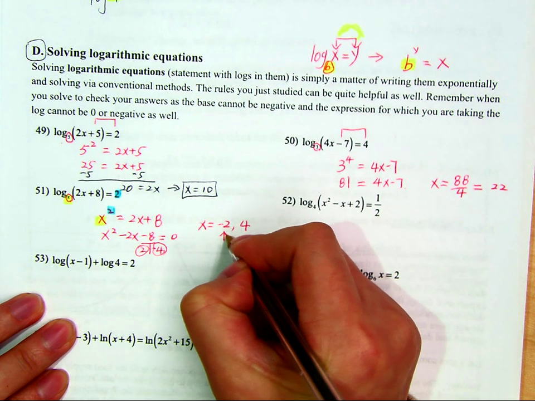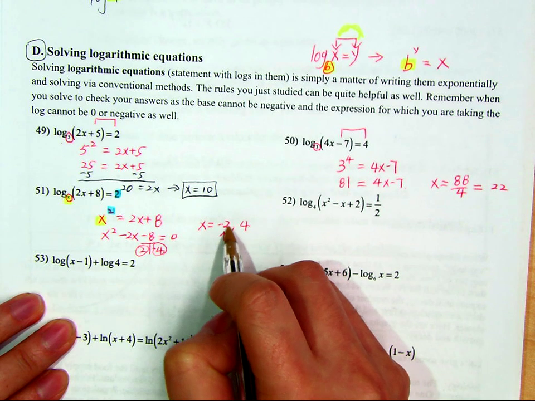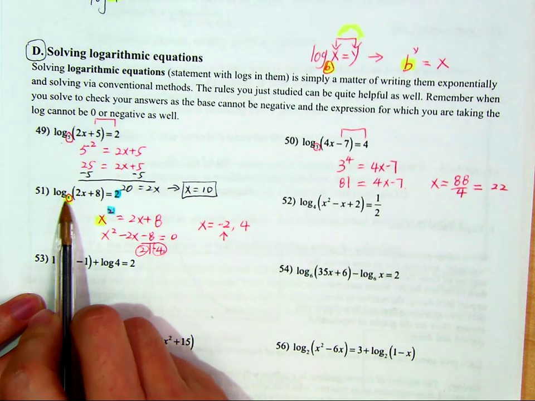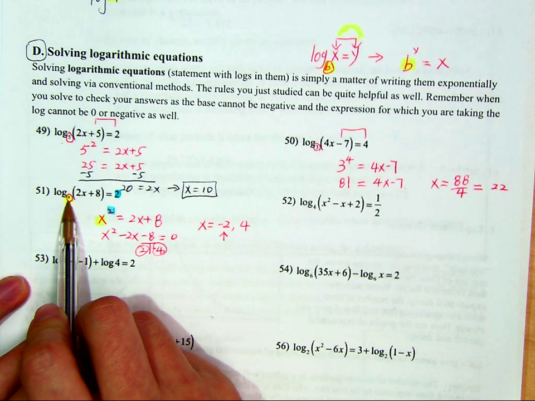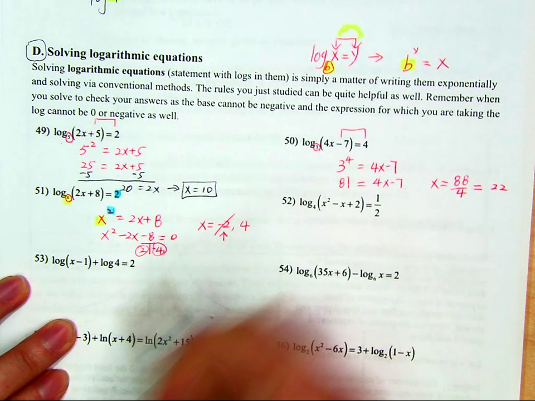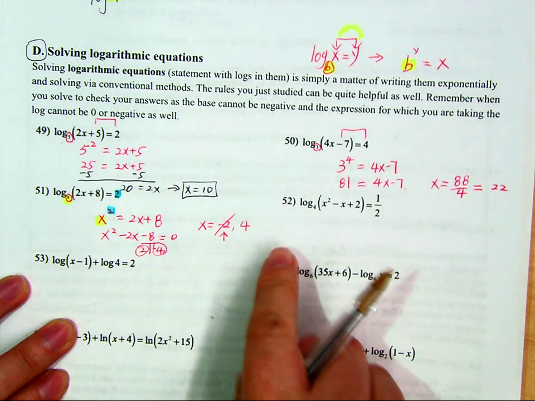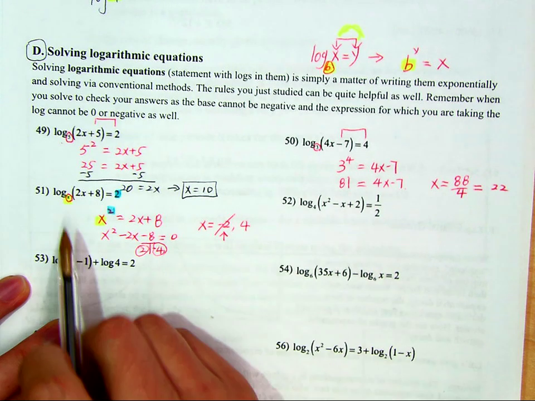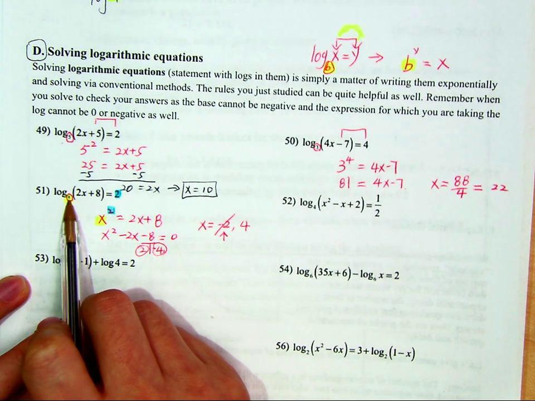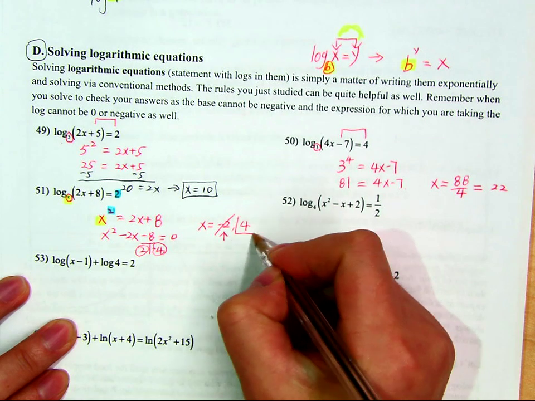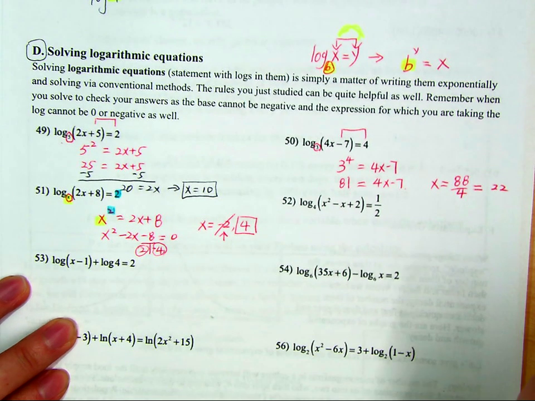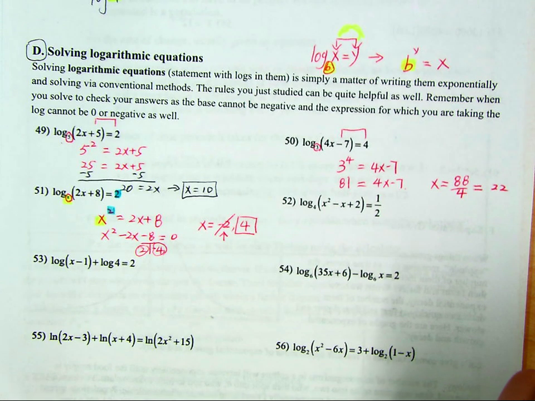First, let's check negative 2. If I plug negative 2 back into the equation, the base x is going to be negative 2. We cannot have a negative number for the base. That's why negative 2 is not the answer. But when we check the positive 4 here, it is possible. A positive number here also is okay. That's why the answer is only x equal to 4. Make sure you check your answer at the end to make sure which one works.